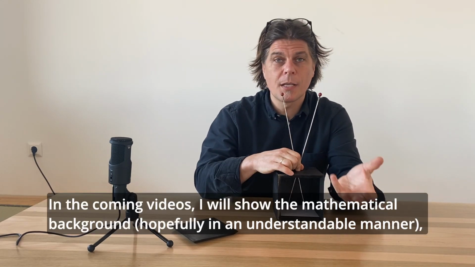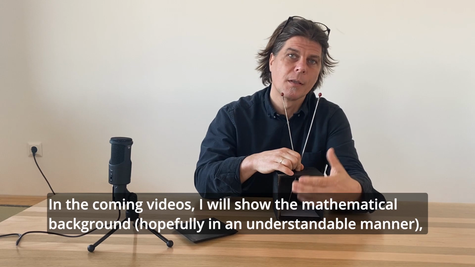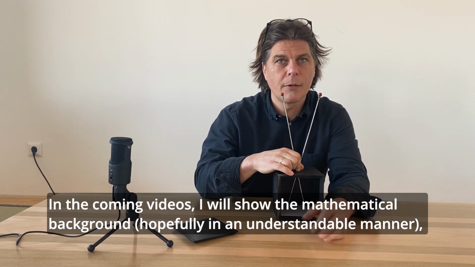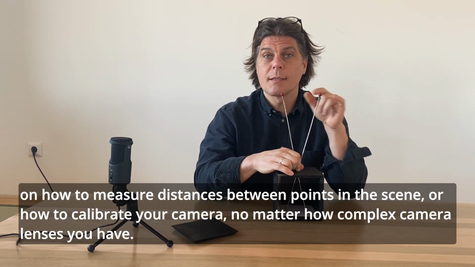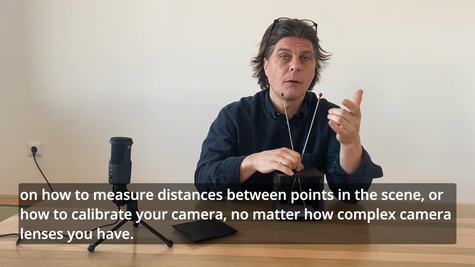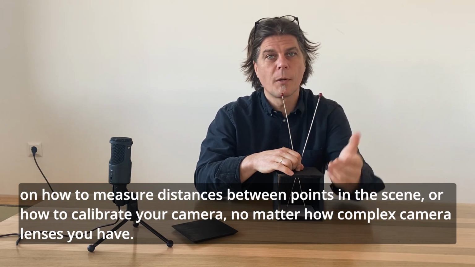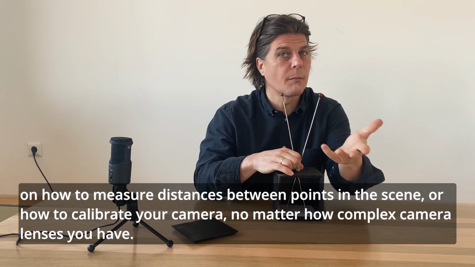In the coming videos, I will show the mathematical background, hopefully in an understandable manner, on how to measure distances between points in the scene, or how to calibrate your camera, no matter how complex camera lens system you might have.